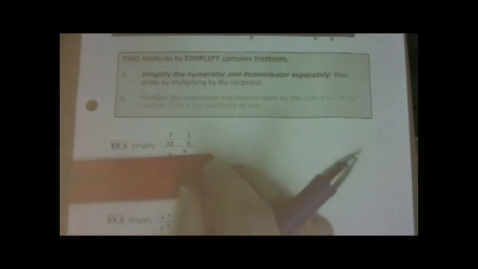So what we're going to do, and usually when I do this, I use a ruler. All right? What I need to do first is simplify the numerator by itself, simplify the denominator by itself. So here I've got just the numerator. In that numerator, I need a common denominator. What would be a good common denominator for that numerator? How about 12?